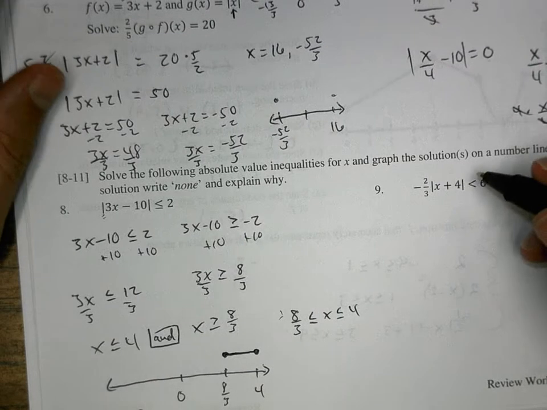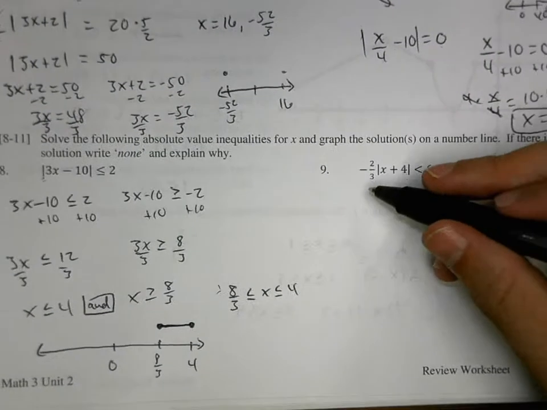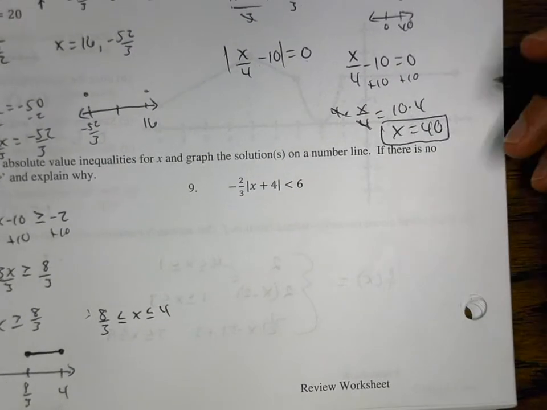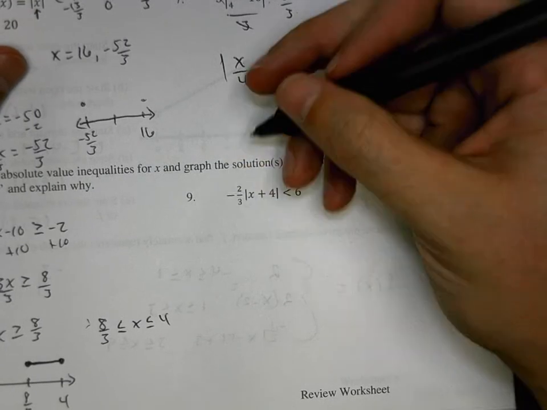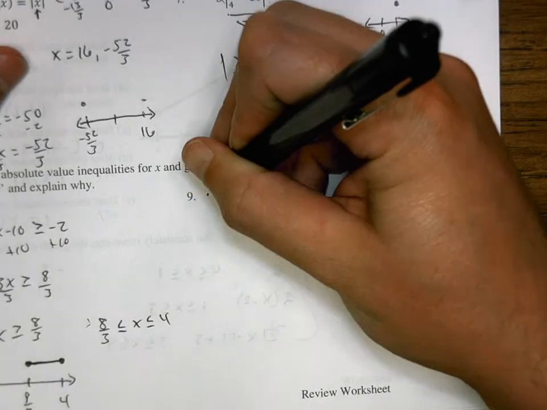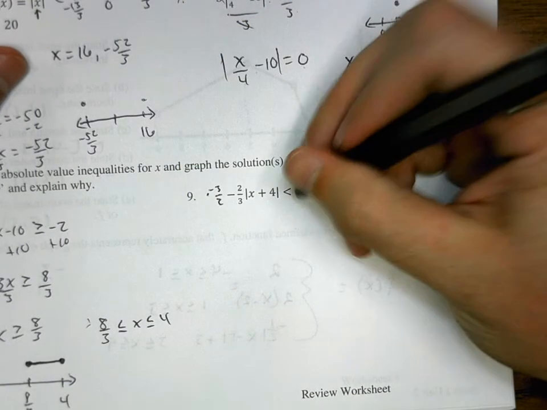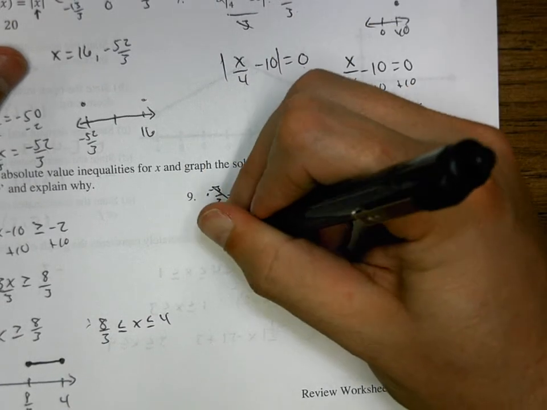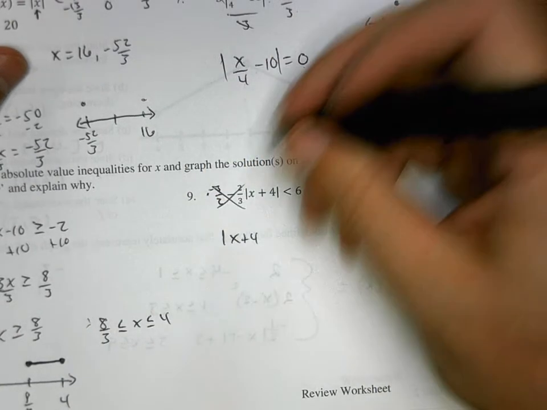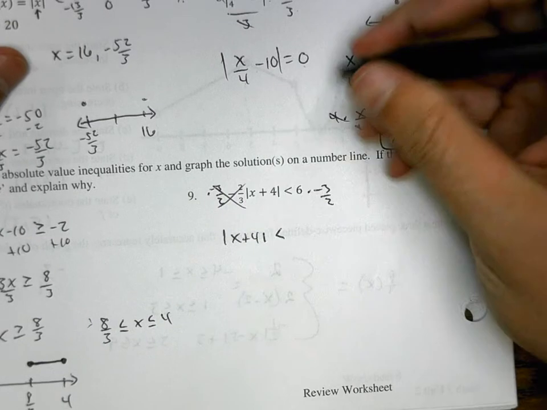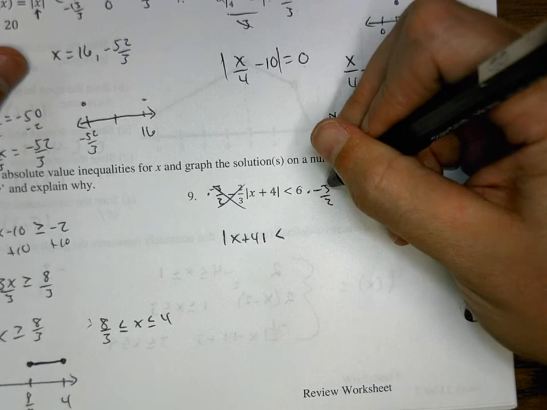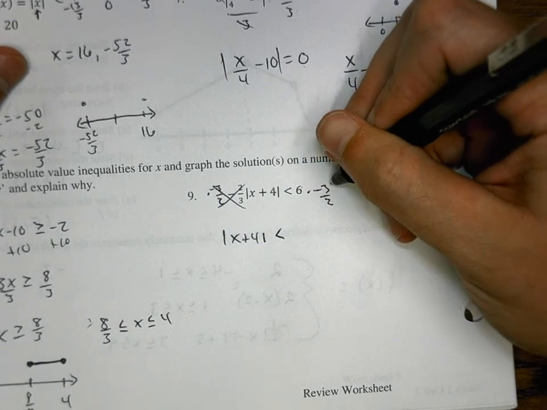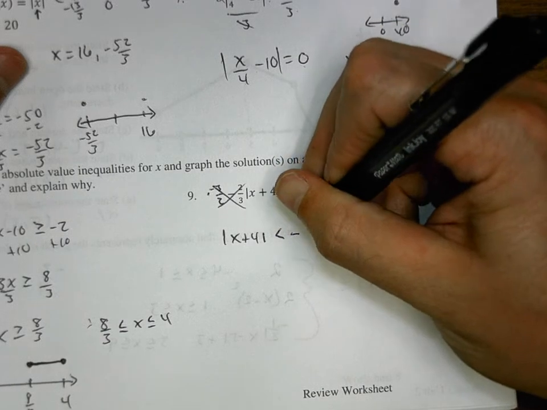For this one over here, we want to get rid of the fraction. To get rid of a fraction, you flip and multiply, and that's negative, so we're going to multiply by negative 3 over 2 times negative 3 over 2. So we get absolute value of x plus 4 is less than 6 times negative 3 is negative 18. Negative 18 divided by 2 is negative 9.